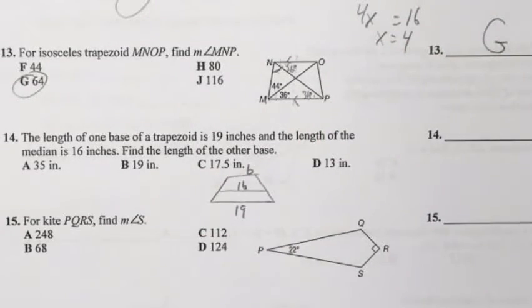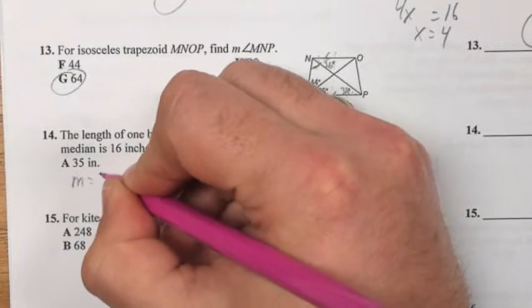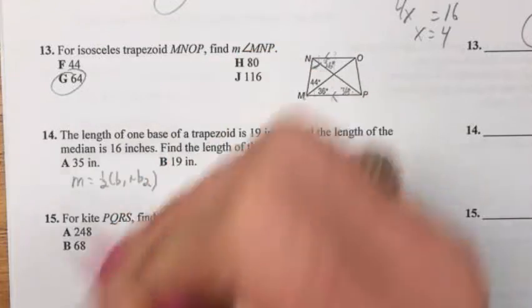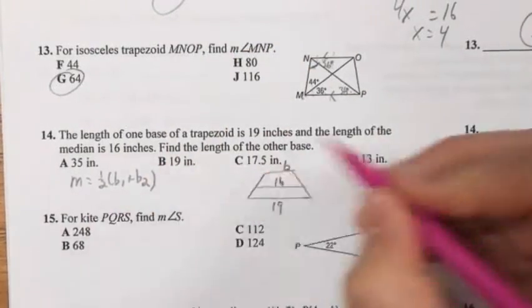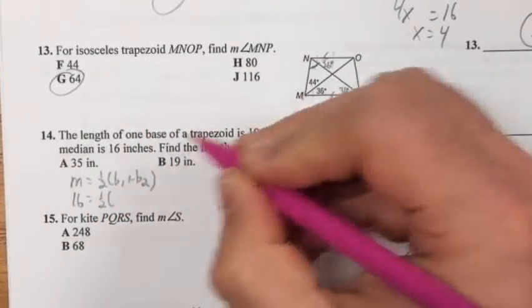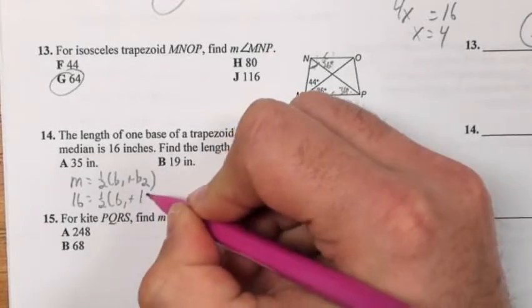Remember that our formula for the median of a trapezoid is that M equals 1/2 times B1 plus B2. We're going to let this B be the B1. Median is 16 equals 1/2 times B1 plus B2, which is 19.